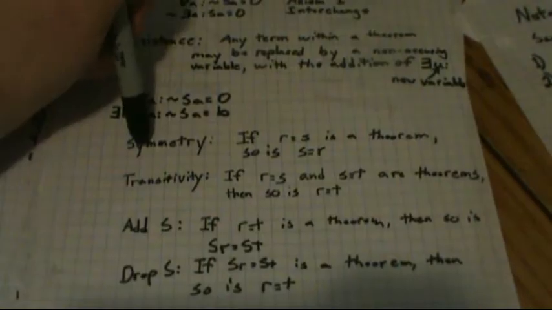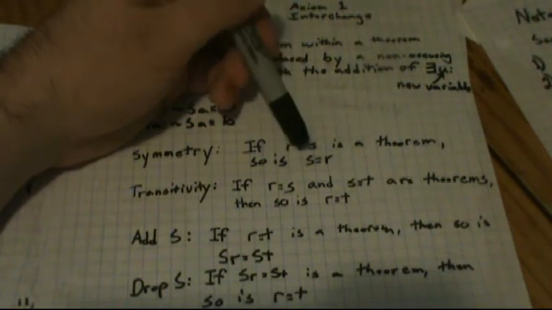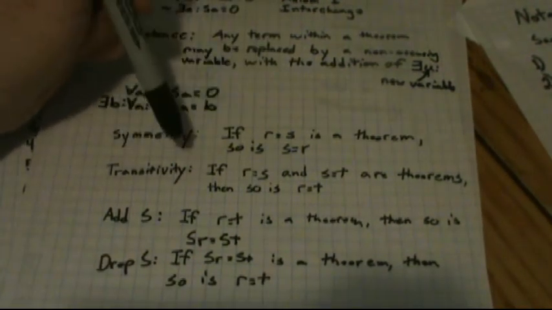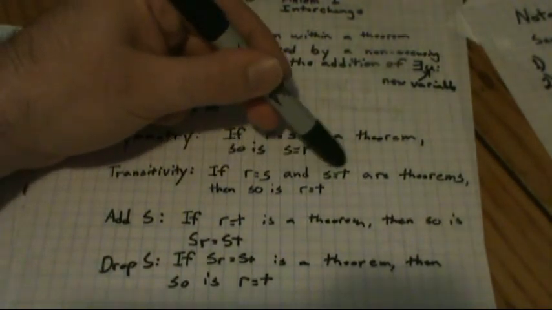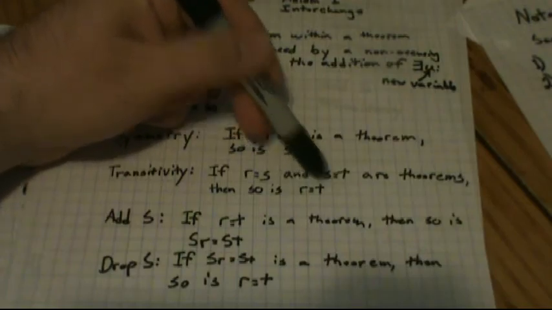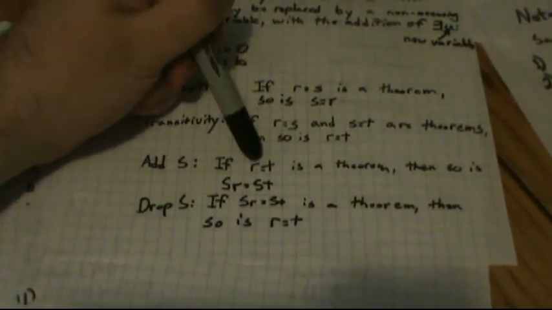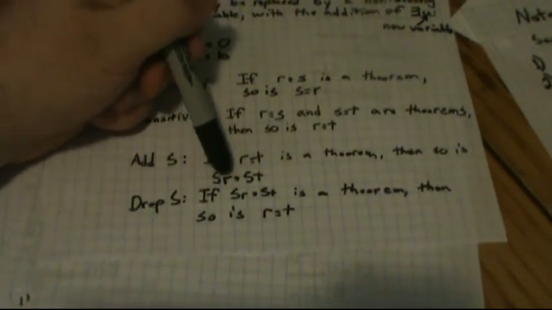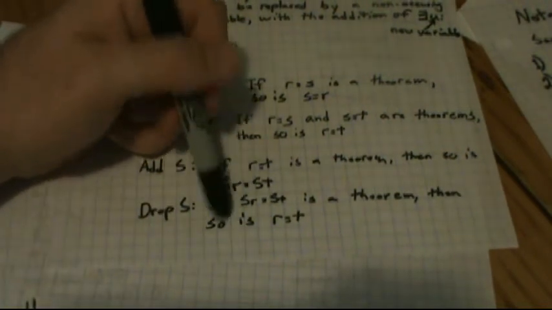The rule of symmetry is pretty simple. If r equals s is a theorem, then so is s equals r. Then there's the rule of transitivity, which is another thing we'll be familiar with. If r equals s and s equals t, then r equals t. Then there's the add or drop s. If r equals t is a theorem, then so is the successor of r equals the successor of t. And then the reverse is true as well.